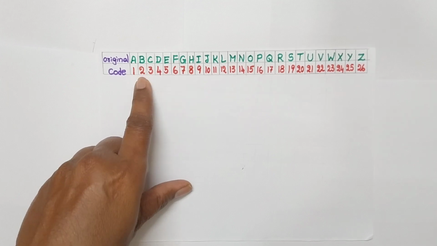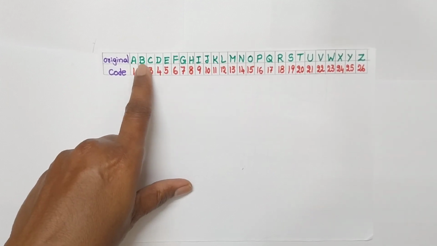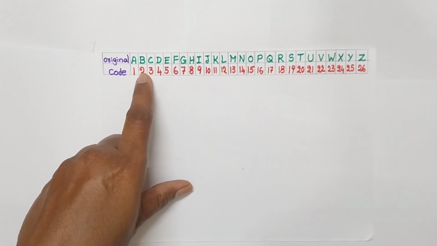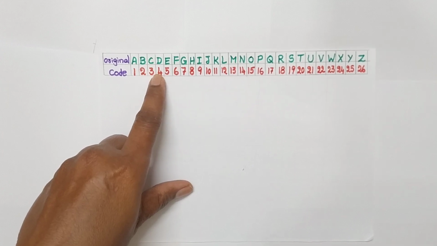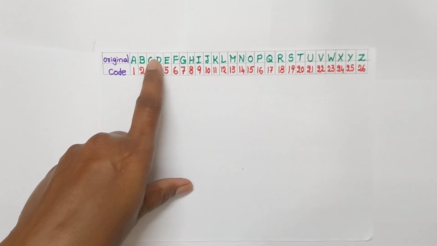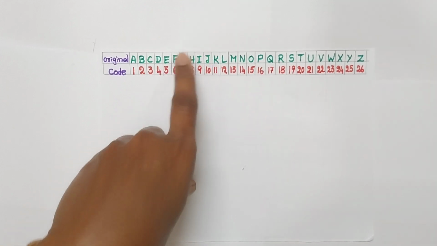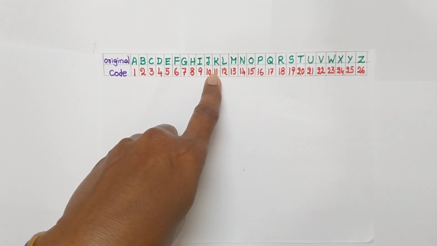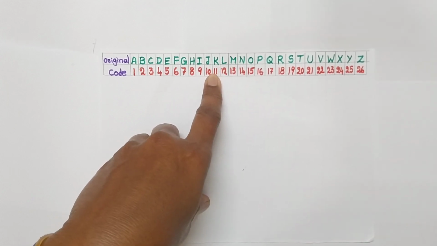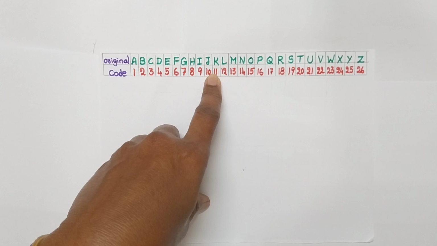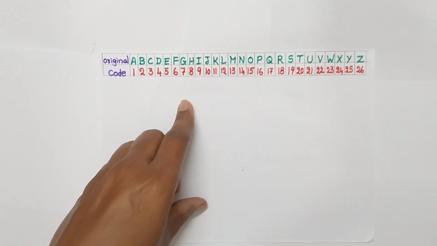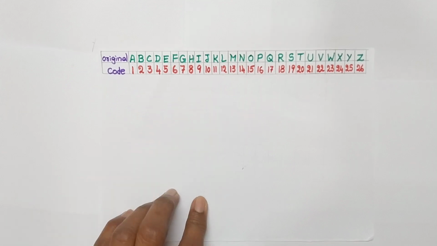A is 1, then 2, then 3. So for every next letter, they are adding plus 1. 1 plus 1 is 2, 2 plus 1 is 3, 3 plus 1 is 4. As the letters are moving forward, the numbers are also adding plus 1. This is the pattern here. Based on this pattern and rule, now we do some examples of coding and decoding.